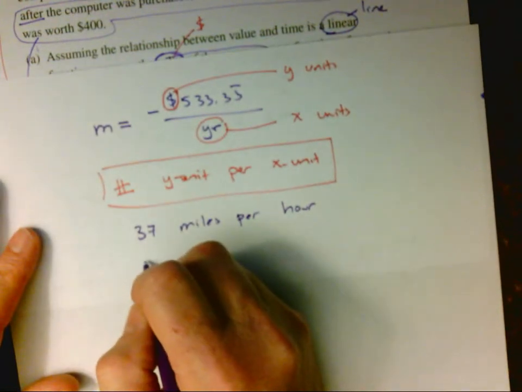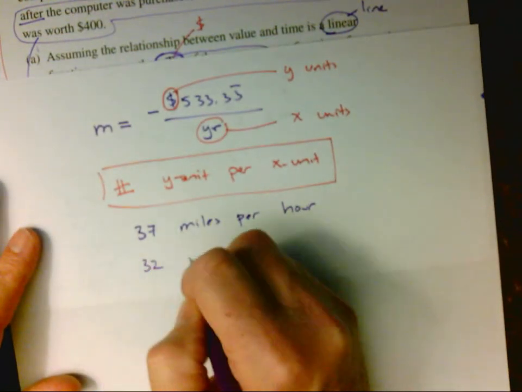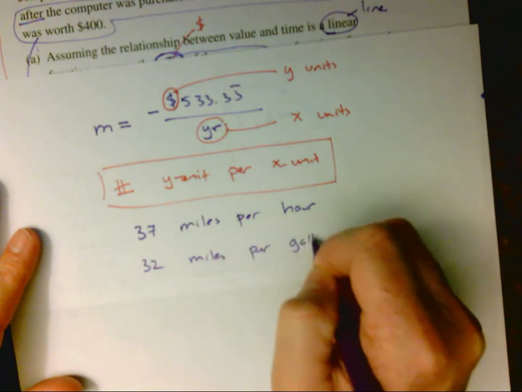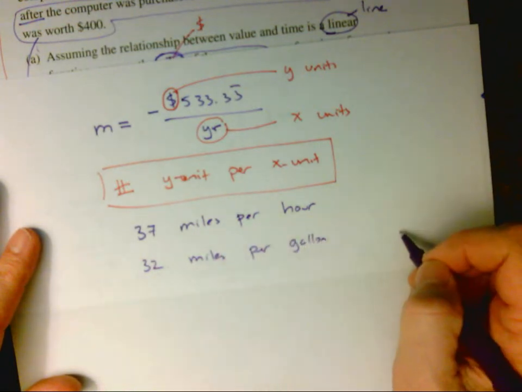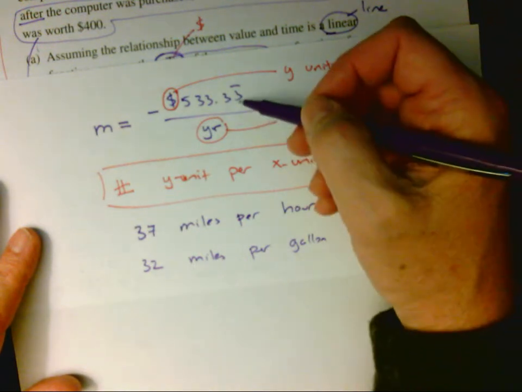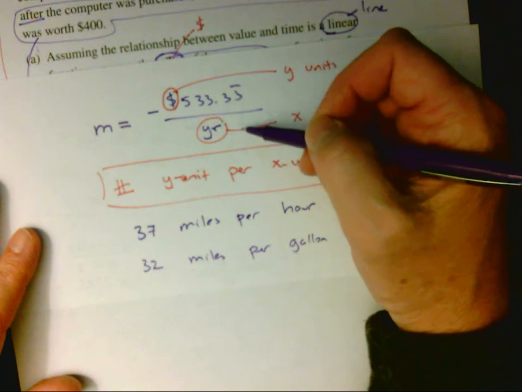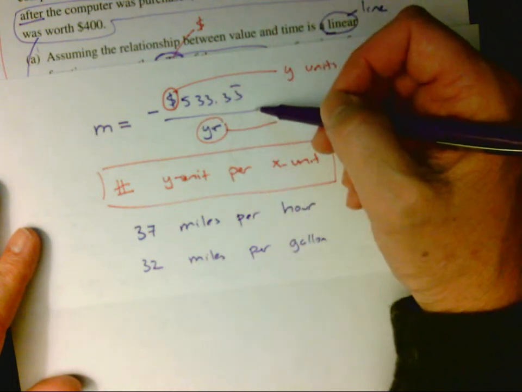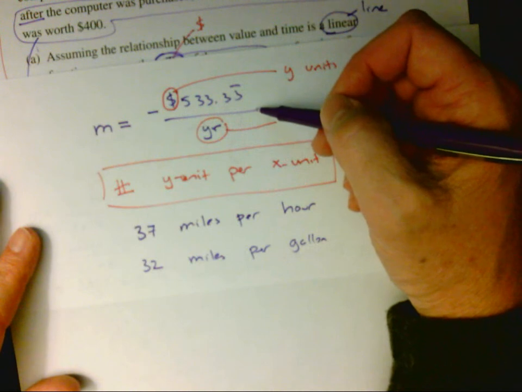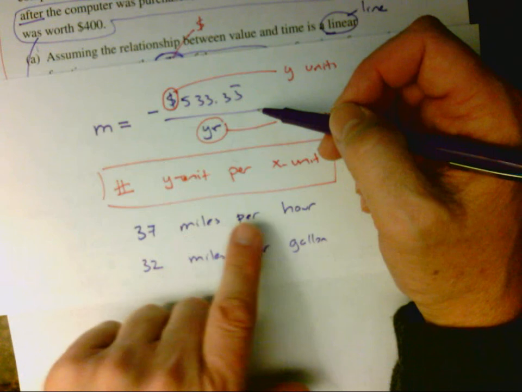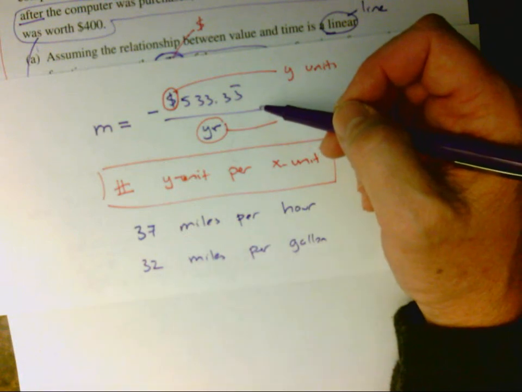Sometimes you have things like 32 miles per gallon. So slopes always have a unit. Since a slope is a change in y over a change in x, a slope is going to have the word per in its units. And that's a good way to check yourself that you've got it set up correctly. If you see your y units per your x units, then you're probably on the right track.